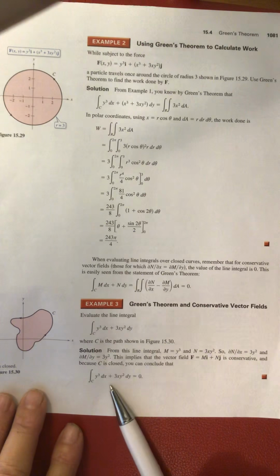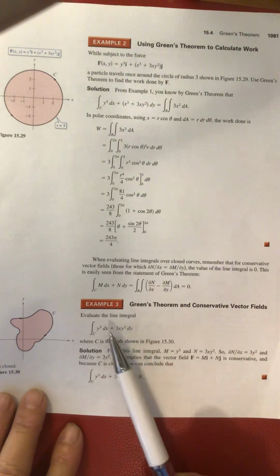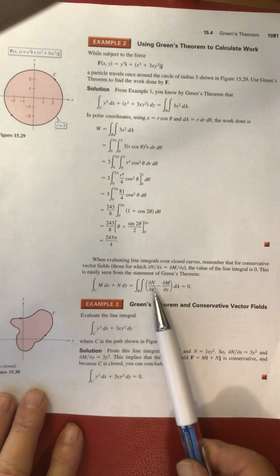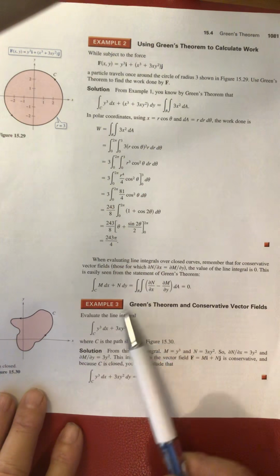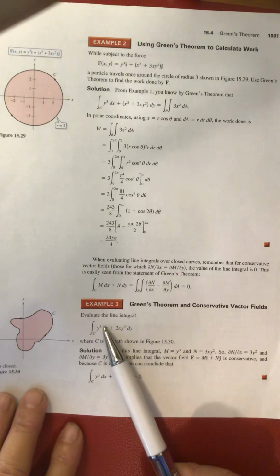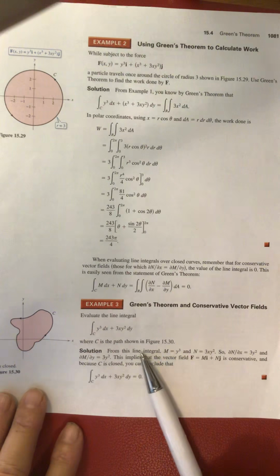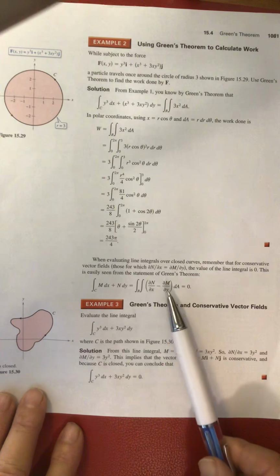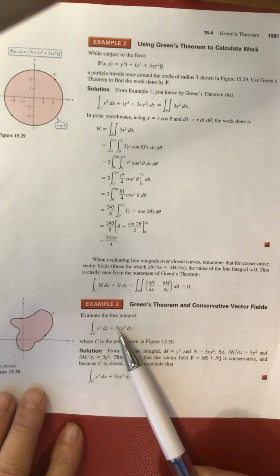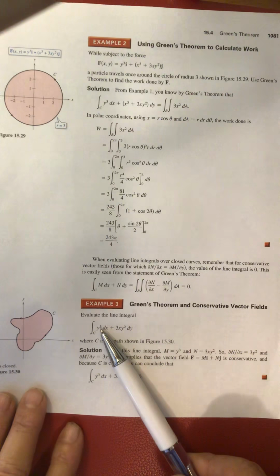Therefore, the integral of y cubed dx plus 3xy squared dy, because the partial derivative of the y component in relationship to x is 3y squared, and the derivative of the x component in relation to y is 3y squared. This is a conservative vector field because the derivative of N in relationship to x is 3y squared and the derivative of M in relationship to y is 3y squared.